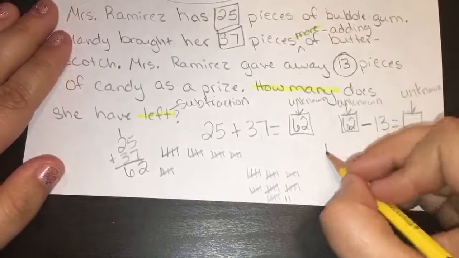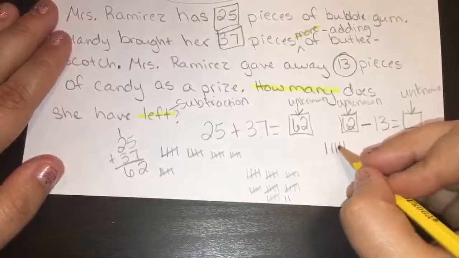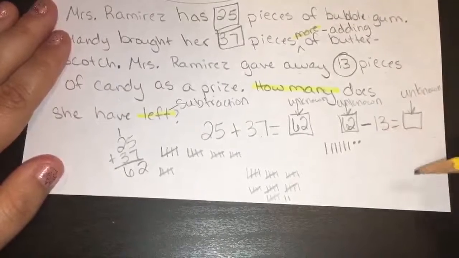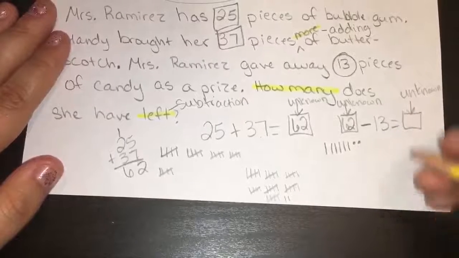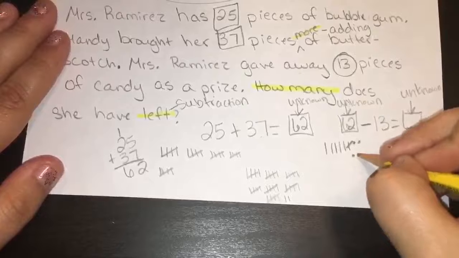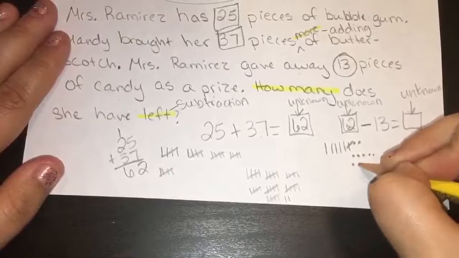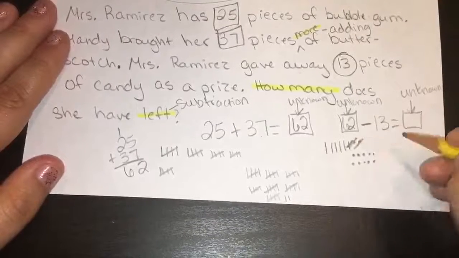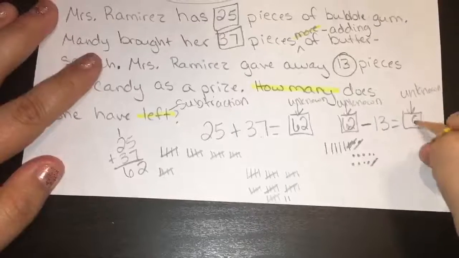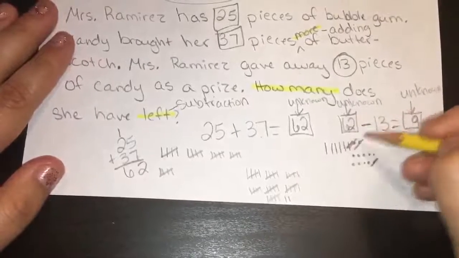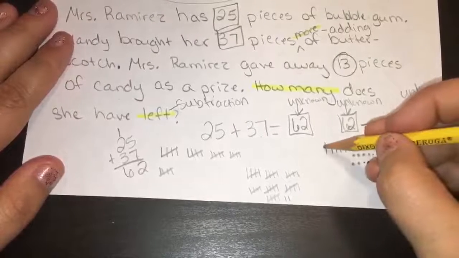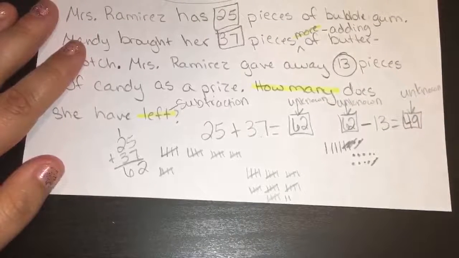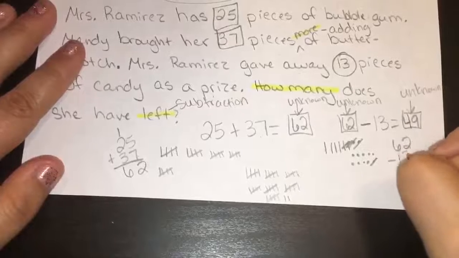So let's take a look at that using tens and ones. 10, 20, 30, 40, 50, 60, 1, 2. We're going to subtract 13, but we only have 2 ones. So we need to break apart that 10 and make it into 10 ones and subtract 3. So 1, 2, 3. We're left with 9 ones. And then we're still taking away another set of 10. So 10, 20, 30, 40. Our answer is 49.